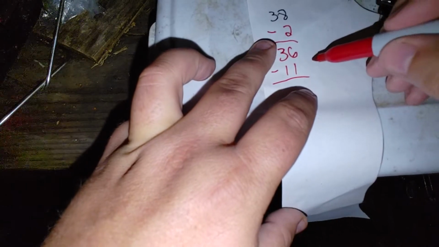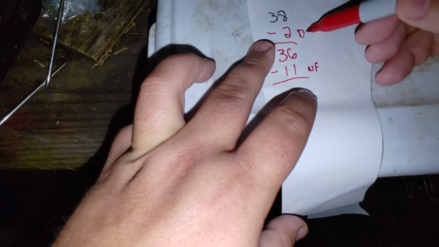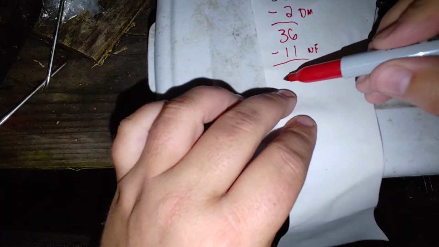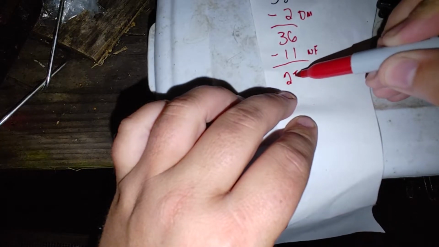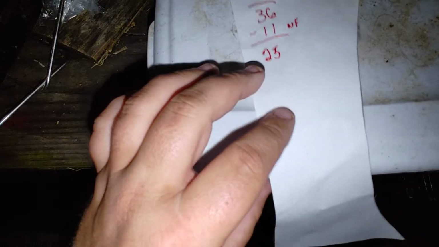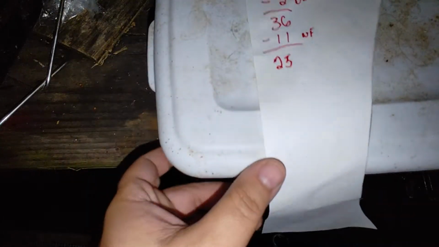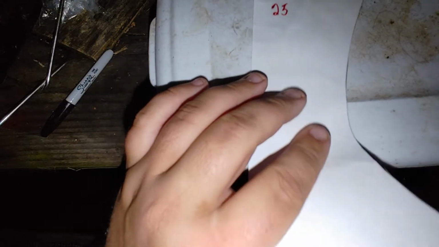So we got a -11 there of not fertile. Put a little NF and a DM up there. So 11 not fertile. That left us with 25 eggs. And of those 25, in this container here I have 10, and I have 15 young baby quail.